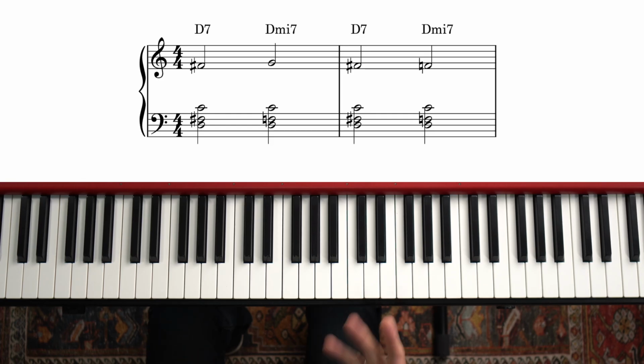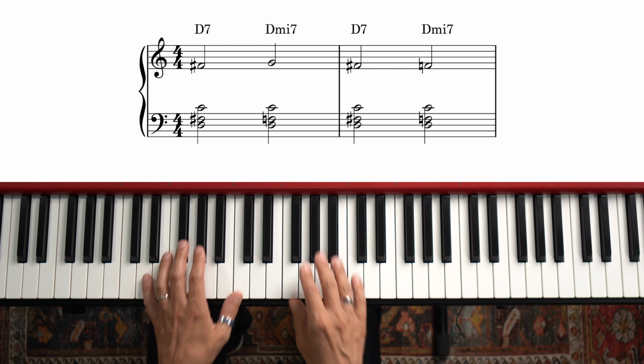Let's see how we can resolve each of our chromatic notes to a diatonic one. The F sharp can resolve both up or down by half step.